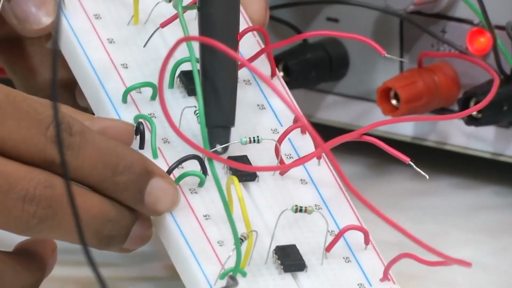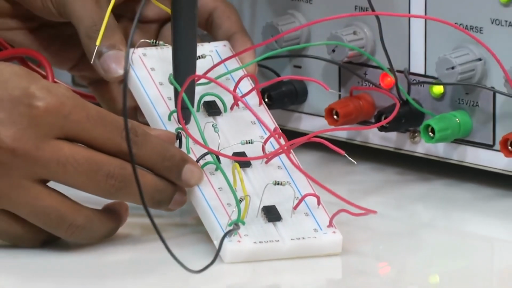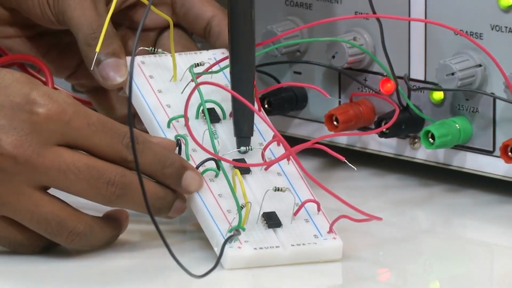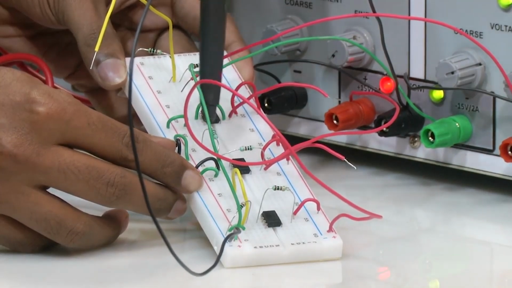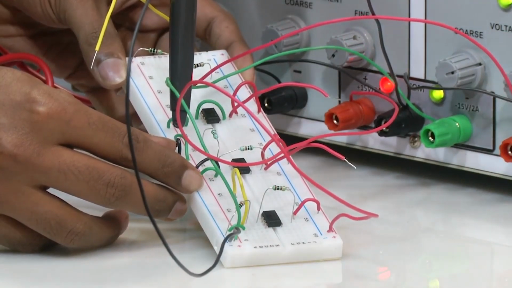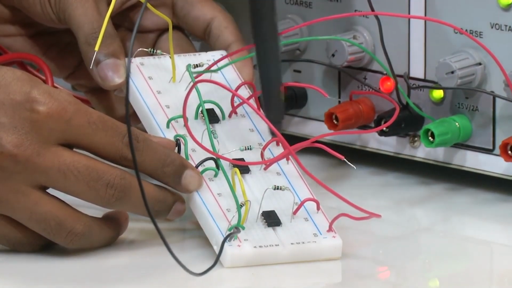This is the inverting amplifier circuit. You can see one resistor here and another resistor here. There are 2 resistors, one here, second here. These 2 resistors you can see very clearly, these are RF and Rin. There is an operational amplifier, and we have applied plus 15, minus 15.